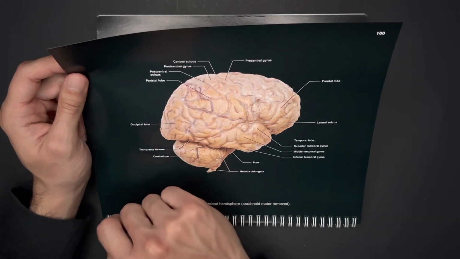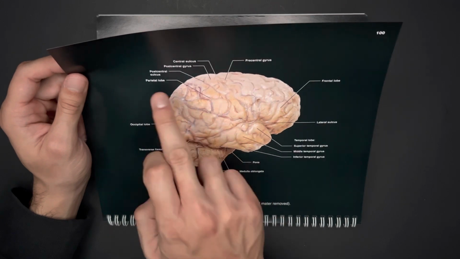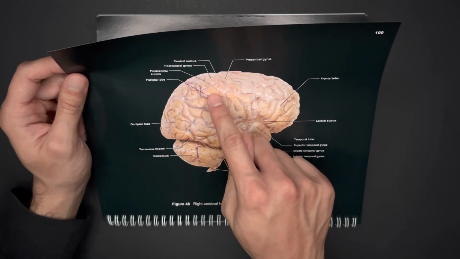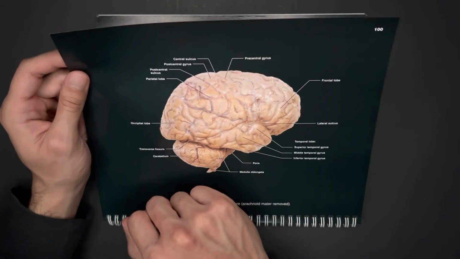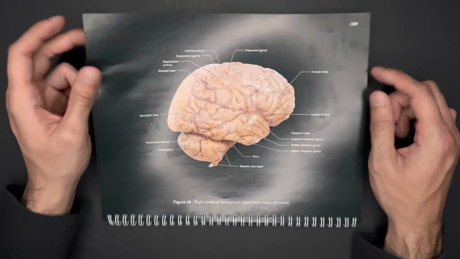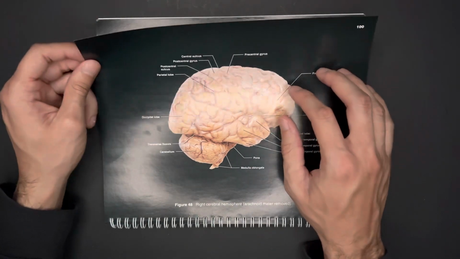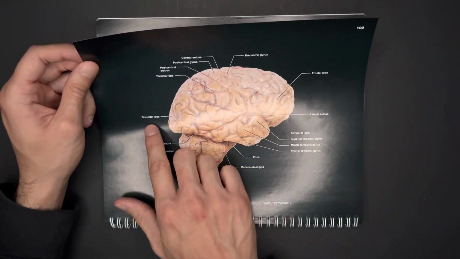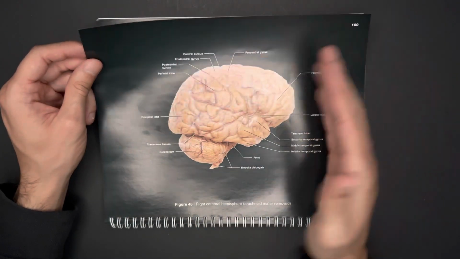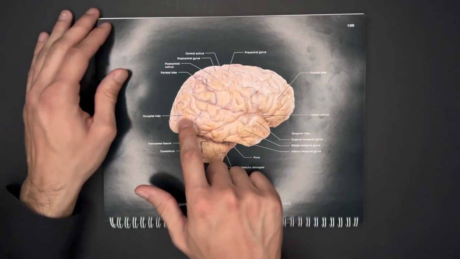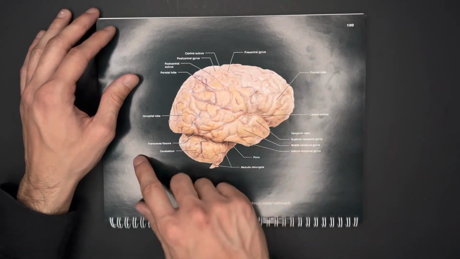Parietal lobe, which is going to be kind of in the midsection, below the middle part, on the side. And then occipital lobe. Occipital lobe on the back. So we have the frontal lobe and occipital lobe. It's going to be on the back side. Okay, so it's going to be easy to remember as well.